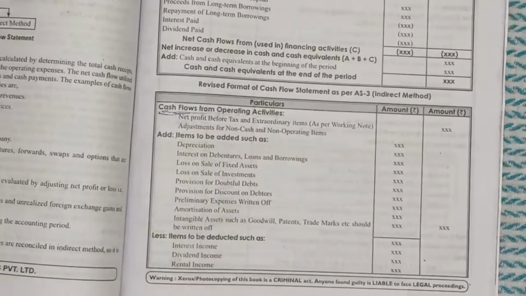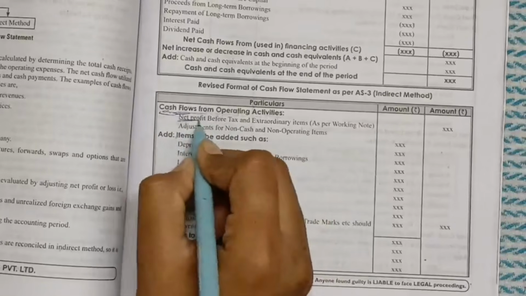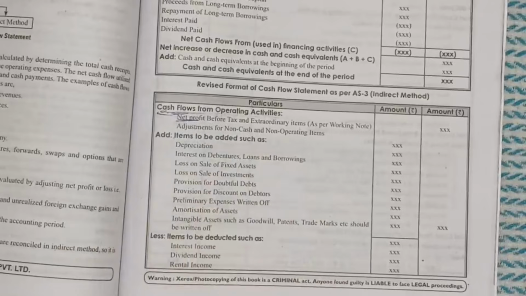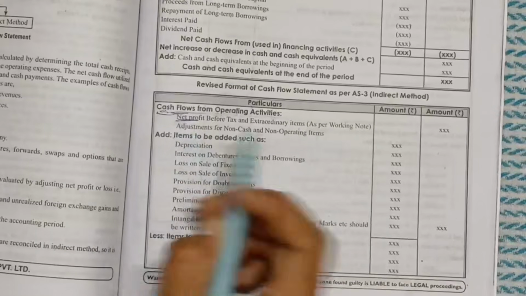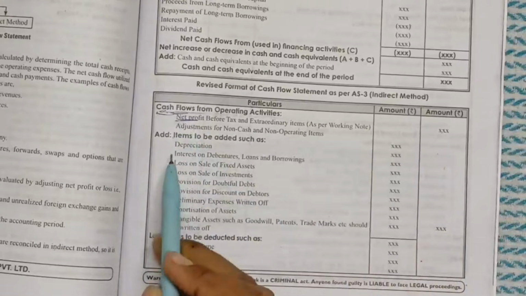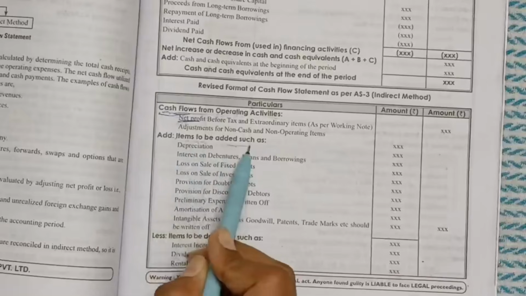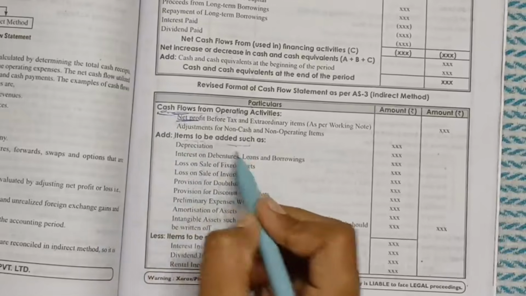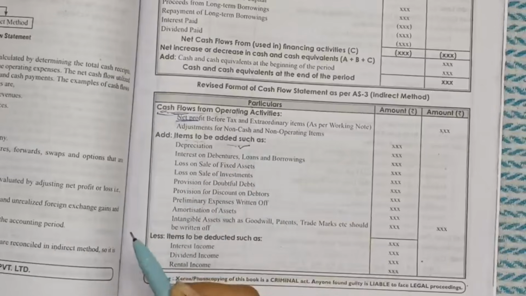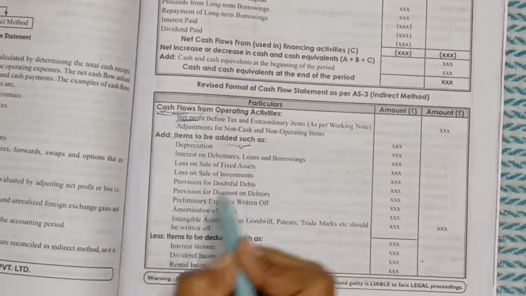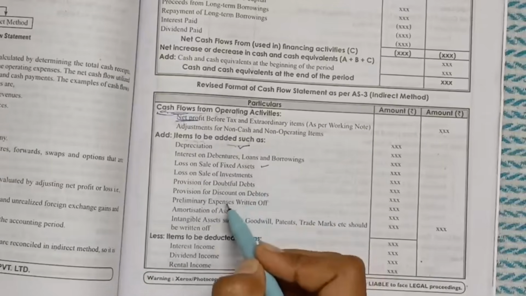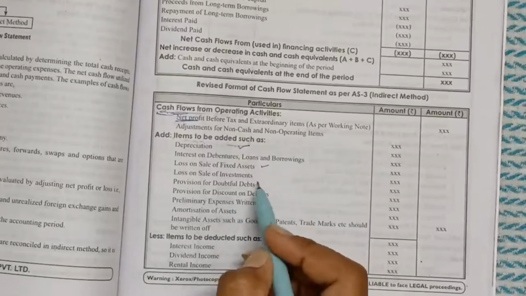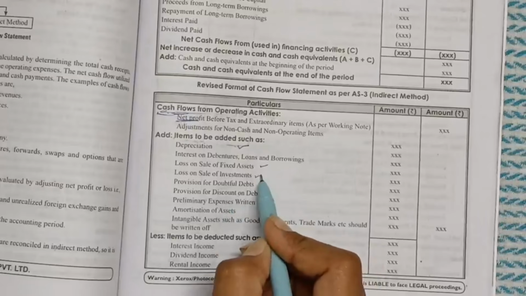Net profit you will get. In net cash flow from operating activities, first you have net profit before tax. They will give it in the question, and you need to write it in the outer column. Next, add items to be added. You need to add non-cash or non-operating items. For example, in the question if they are mentioning depreciation you need to add. Okay, if you are mentioning any loss on sale of assets you need to add. Loss on sale of investments you need to add.